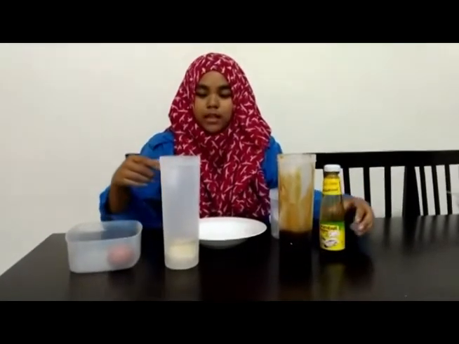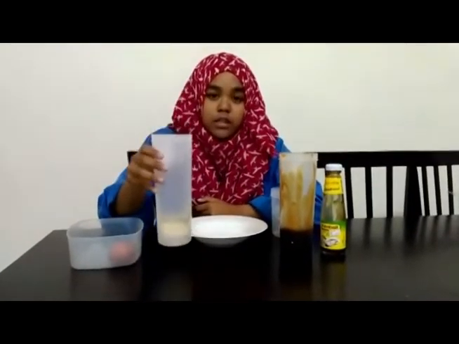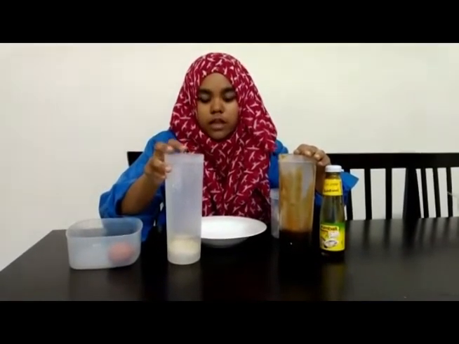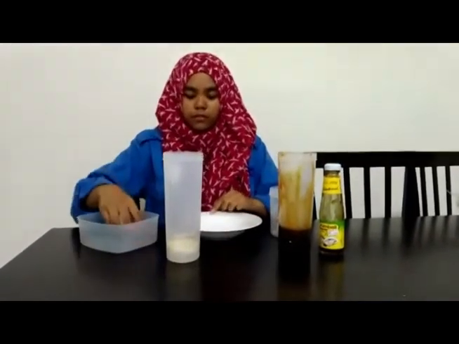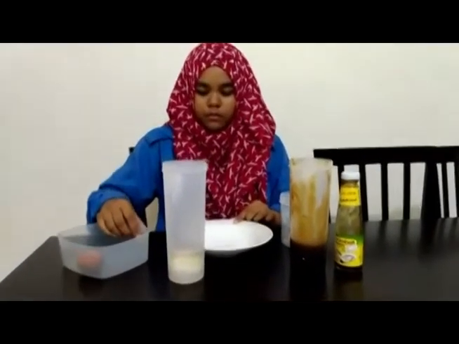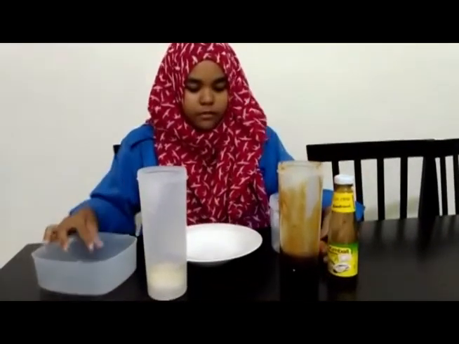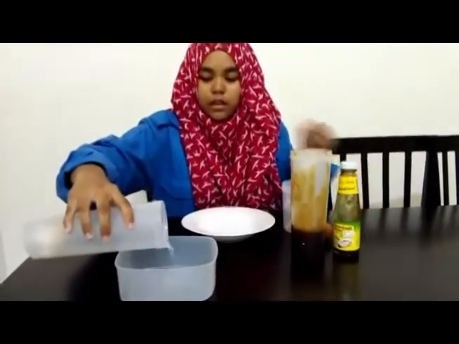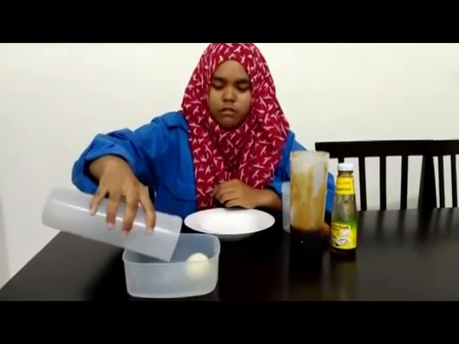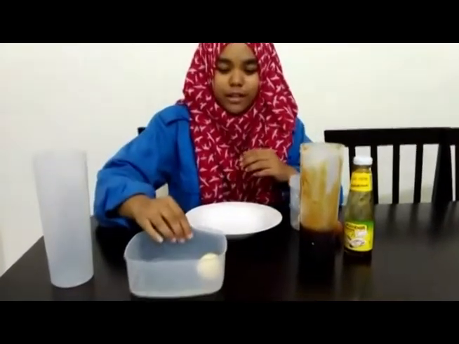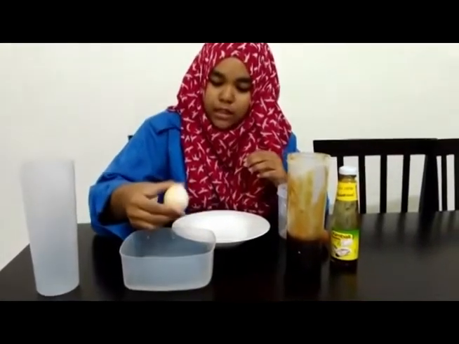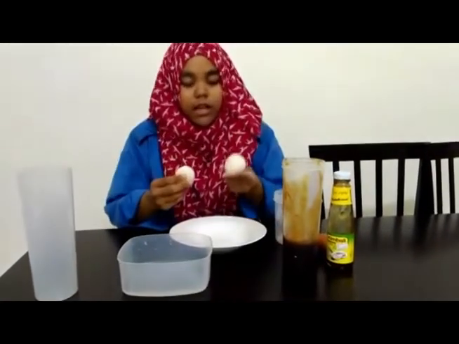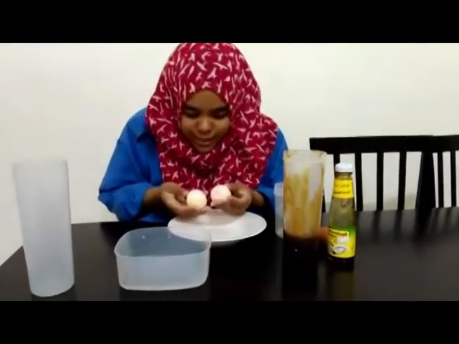As you can see, I have immersed the eggs inside the hypotonic and hypertonic solutions for a total of 48 hours, and the result is, you'll observe that the egg inside the hypotonic solution will be slightly bloated, right? So I'm comparing the egg immersed in the hypotonic solution with the control egg, which is slightly bloated.